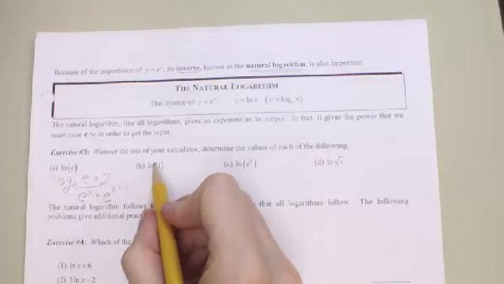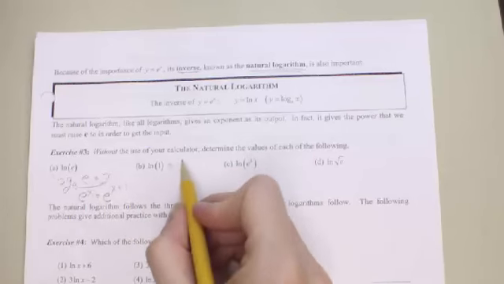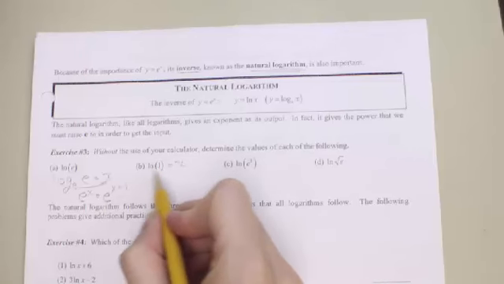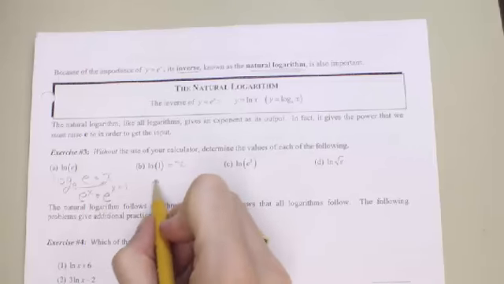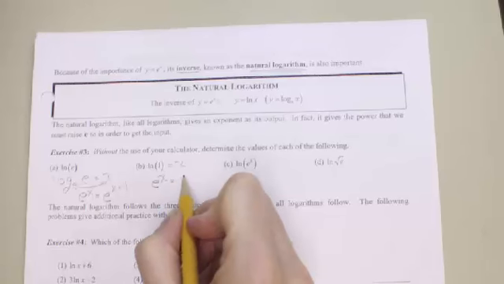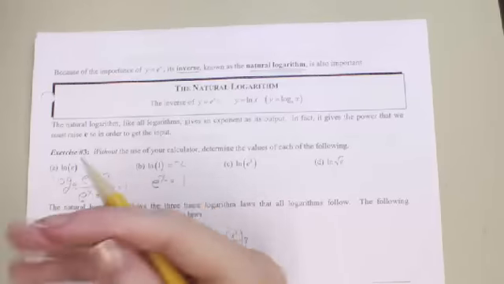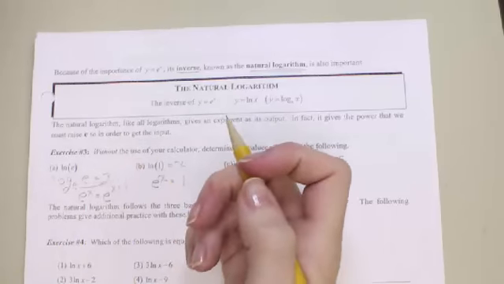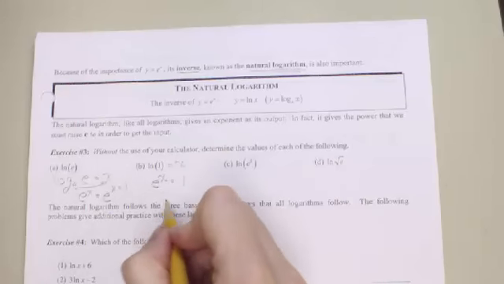Here, I'm going to take this apart. I really want to know what this is. Remember, the base of a natural log is e, so e to the x equals 1. What is the only thing that can give us a value of 1? Well, that's 0.